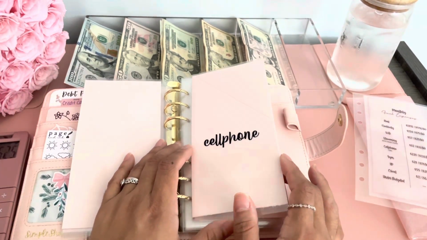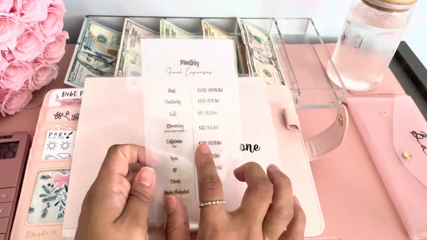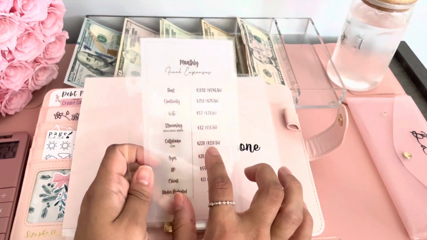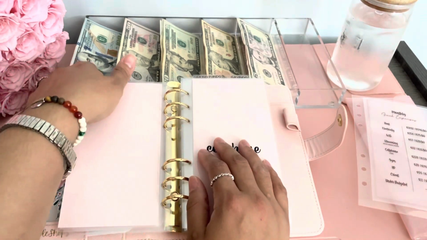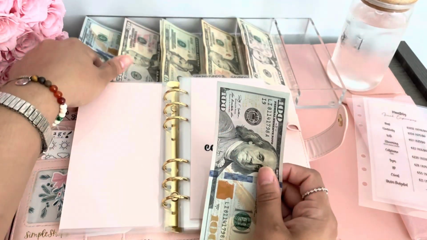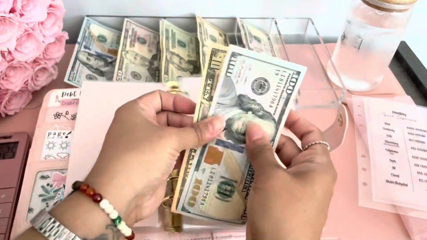Cell phone is 3 lines and it's $220 a month. So I do split that into 2, so that is $110. So we're going to do 100 and a $10 bill. 110.